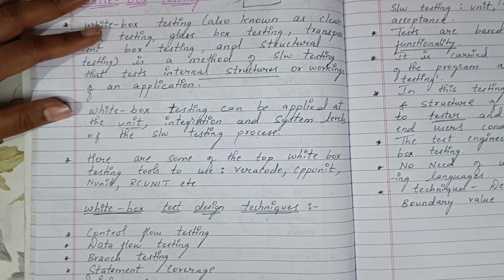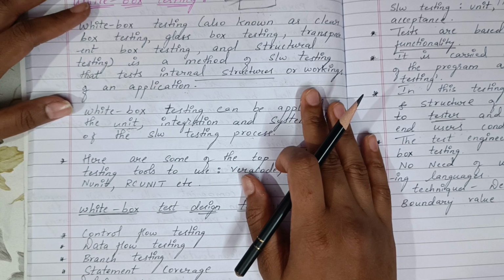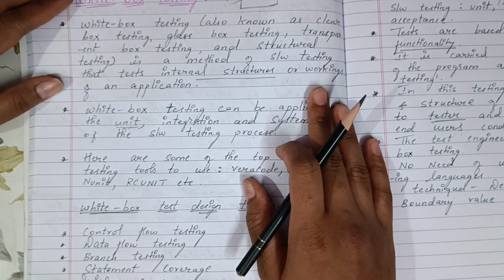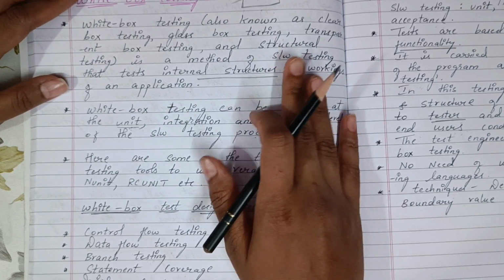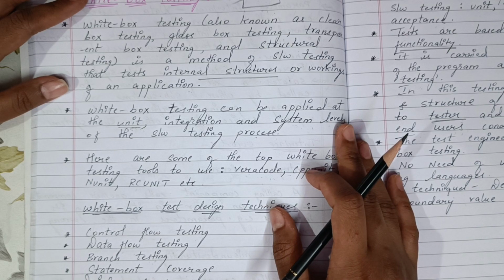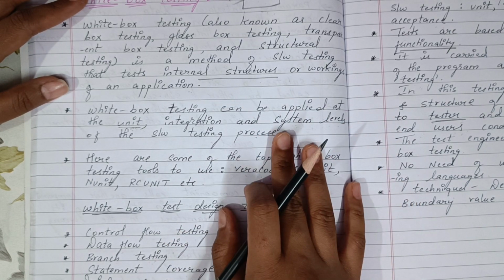Since we are dealing with the internal structure, who is responsible for performing this type of white box testing? The software developers. What type of people are involved here?